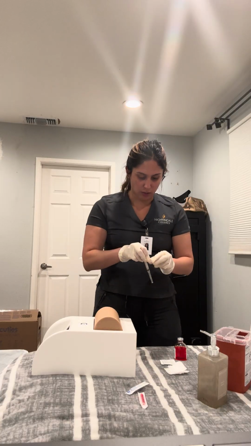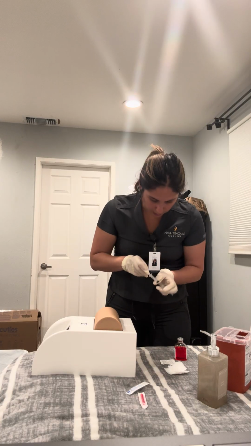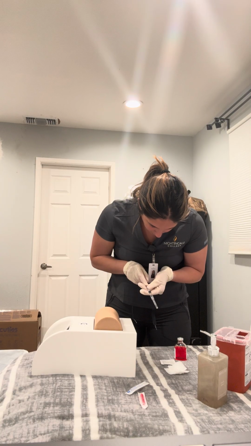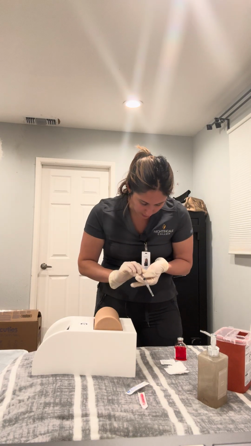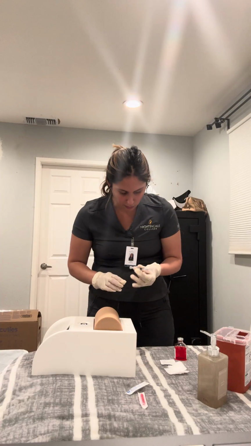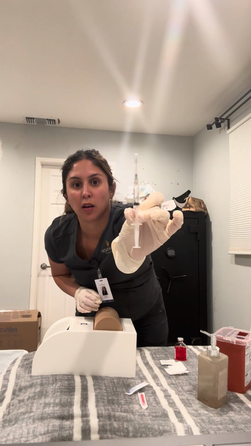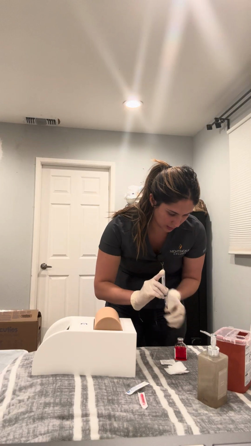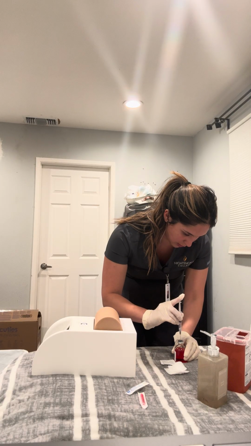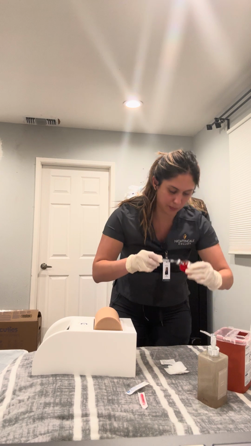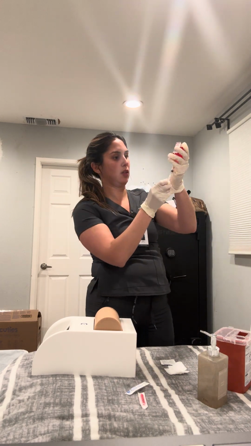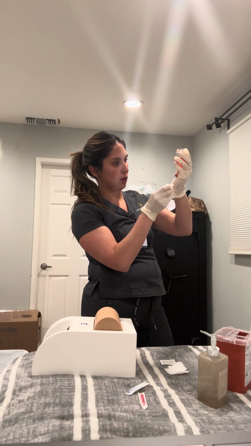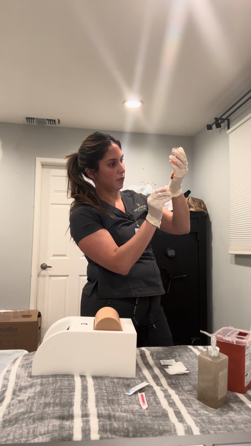We're going to face it down, pull the plunger to the level of air, 1.5, then take off the cap and inject the air into my bottle, and we're going to face it forward and go to 1.5.